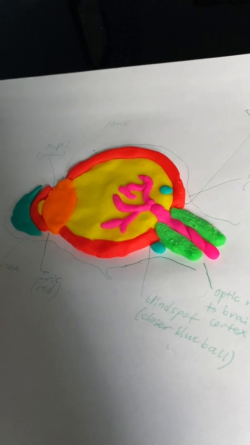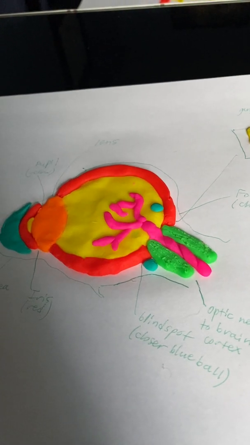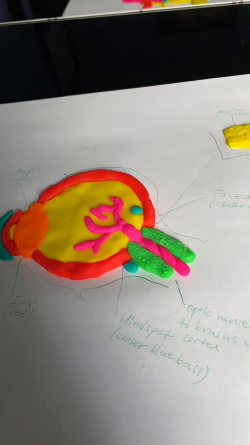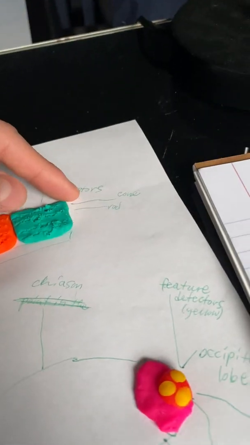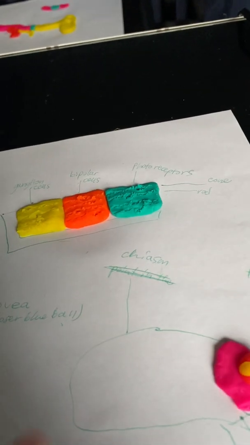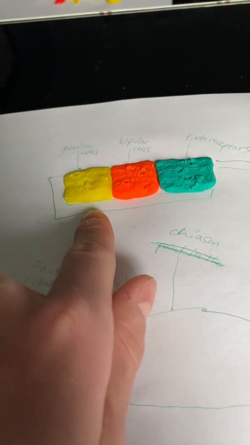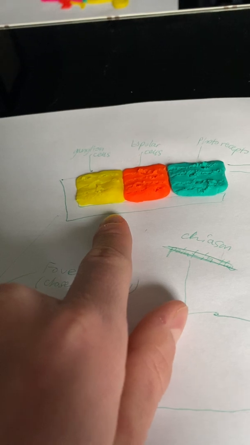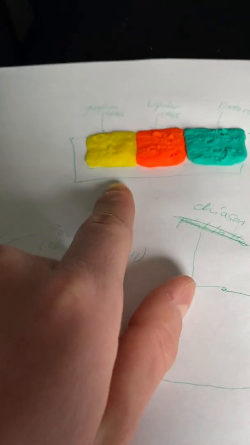Which basically bends the light and projects an inverted image. Then the light hits the retina, setting off photoreceptors. So the photoreceptors are going to be right here, and that's the cones and the rods. And they fire, activating the bipolar cells, which connect the photoreceptors to the ganglion cells. And then the ganglion cells are excited, which form the optic nerve, which carries the messages to the brain.